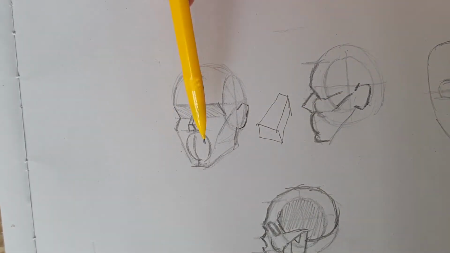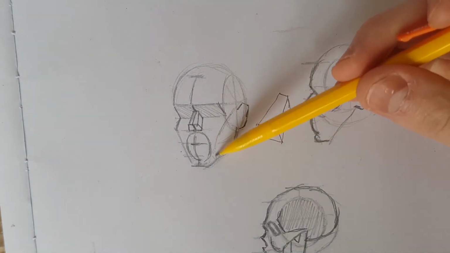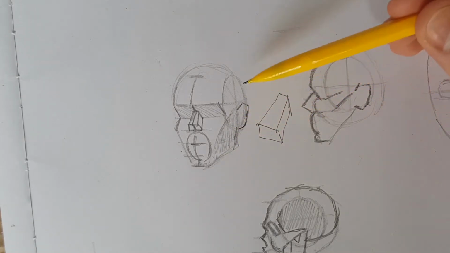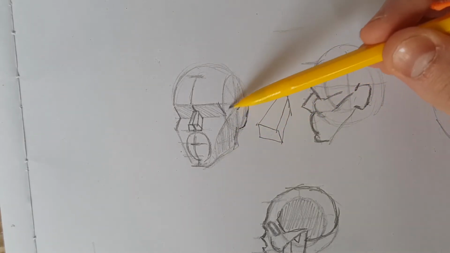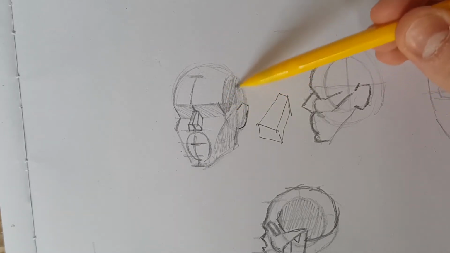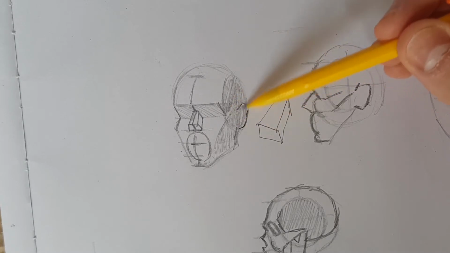And you're ready to add the rest of the features, like maybe divide this into 3, and the mouth would be there. So it just makes it easier. And I'm just doing the shading just to make it look more 3D.